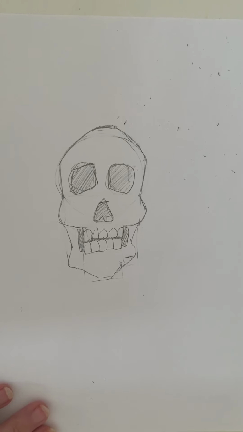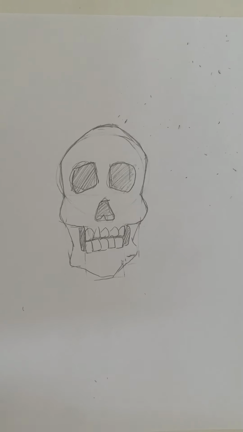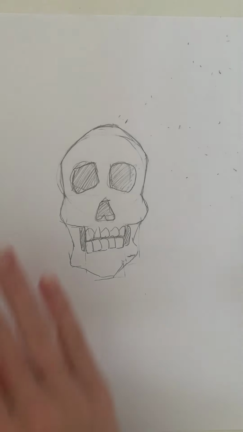As a professional artist who does sell artwork, I do this even today. I start off with simple shapes and lines before I begin detail.